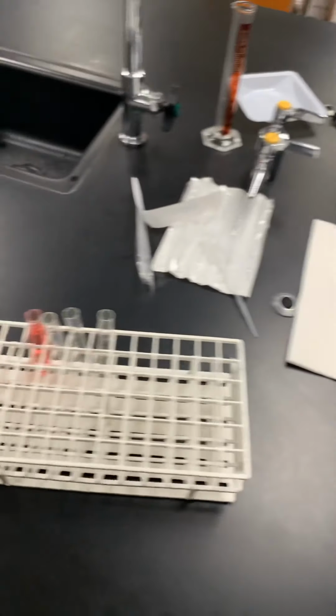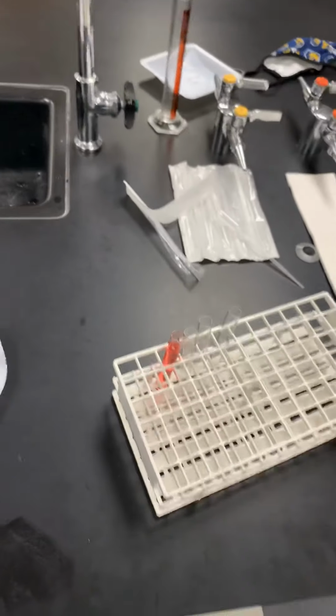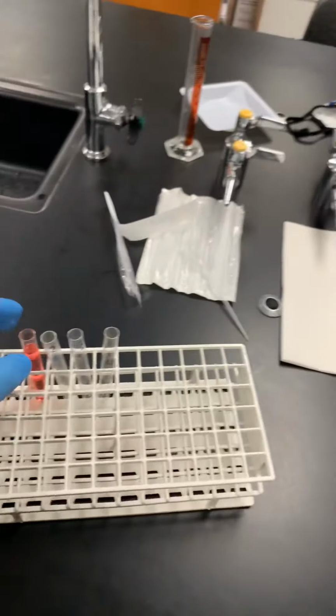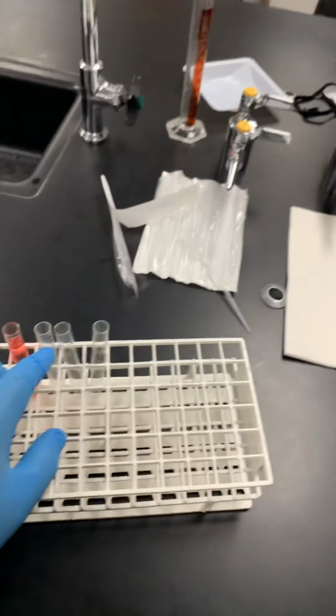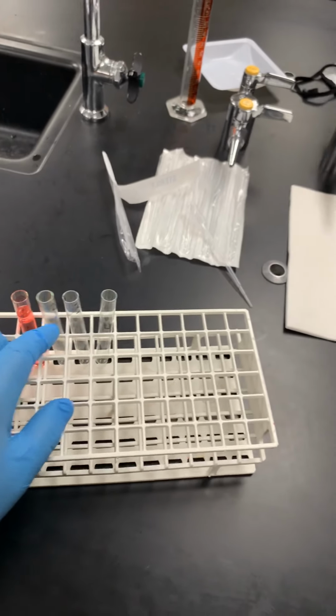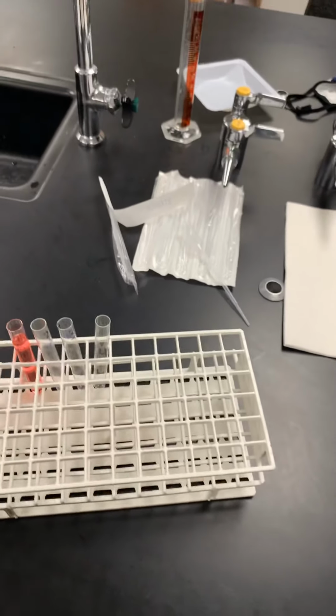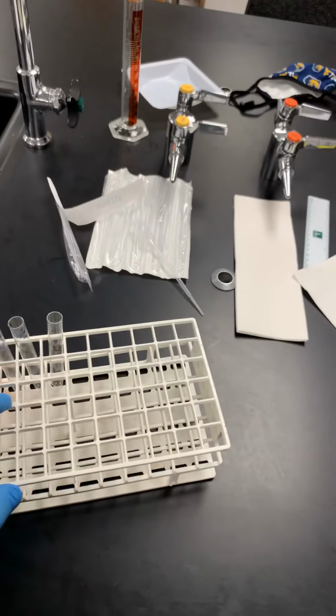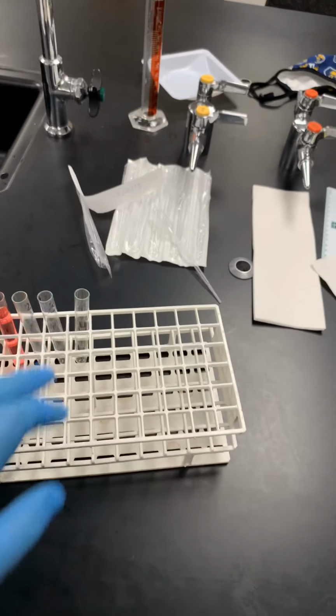And then you're going to set up your serial dilution. So you're going to make 2-fold dilutions. The way you're going to make 2-fold dilutions is you're going to take 4 mils from this and add it to this tube with 4 mils. And then so forth. So again, you're taking your concentration and diluting it 2-fold.